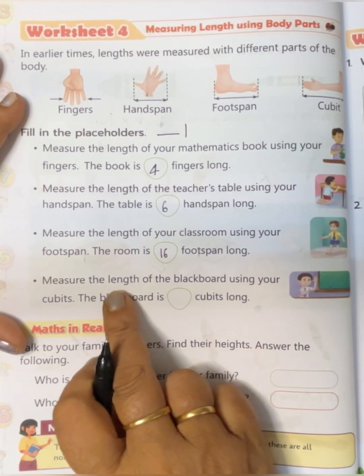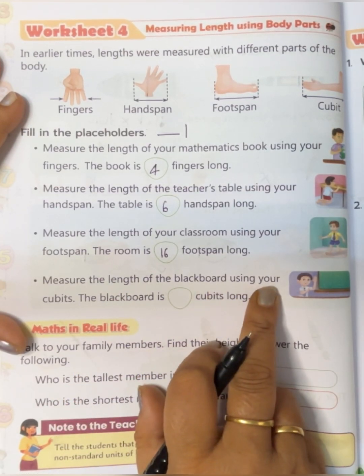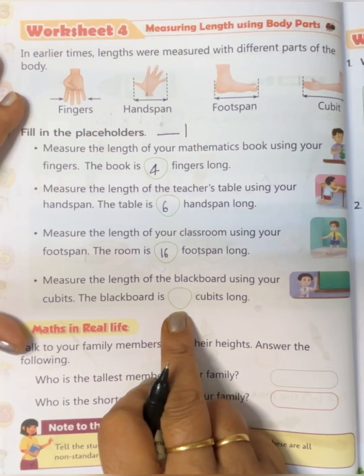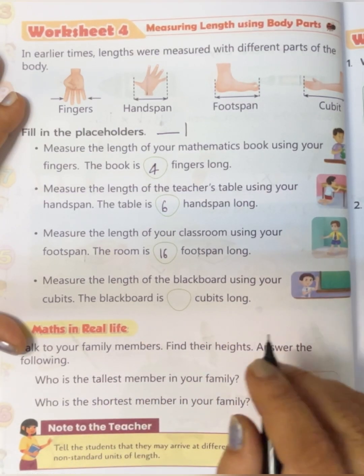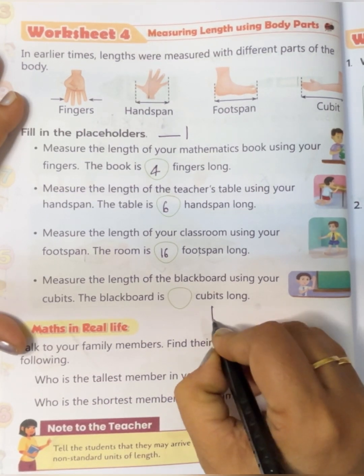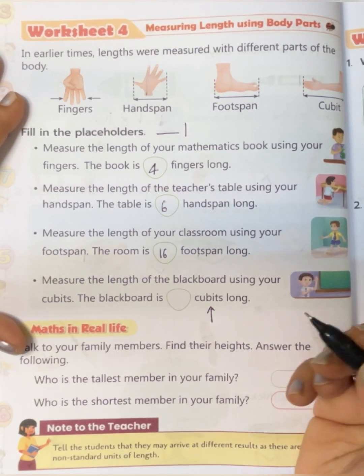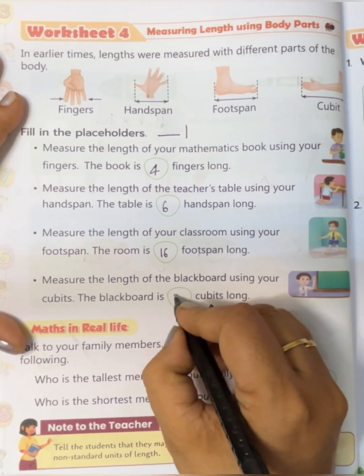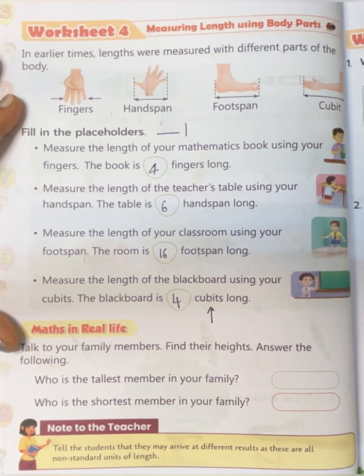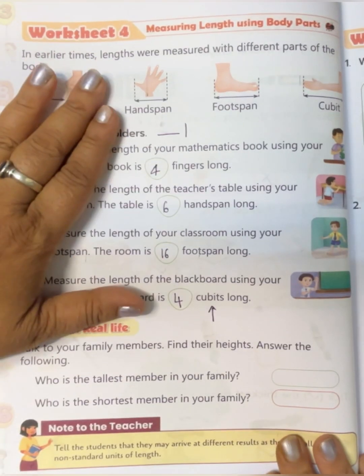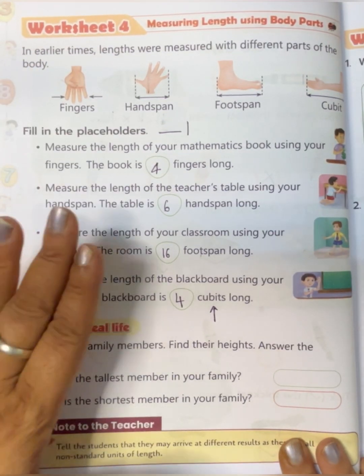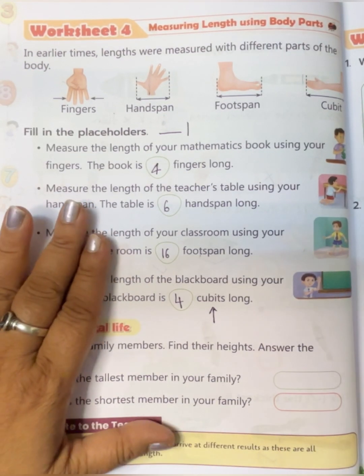Measure the length of the blackboard using your cubits. The blackboard is probably, if you do it this way, it will be around 4 cubits. Okay. Yes, children. This and all are imaginary answers. You need to do it precisely. I'm just showing how you have to do it.